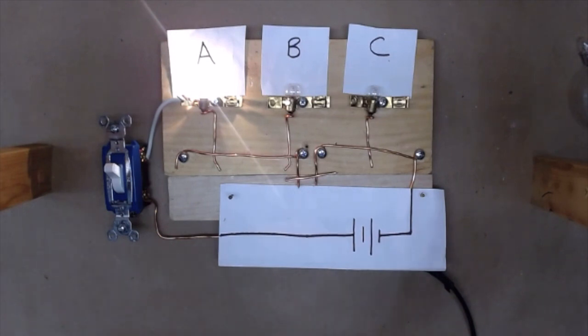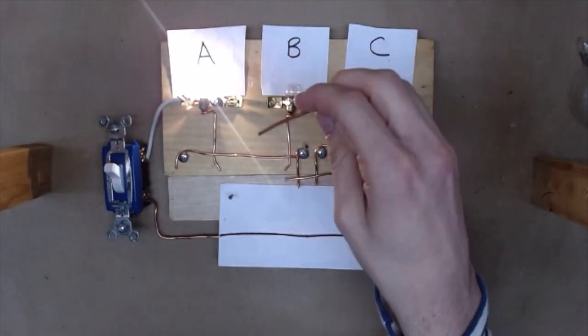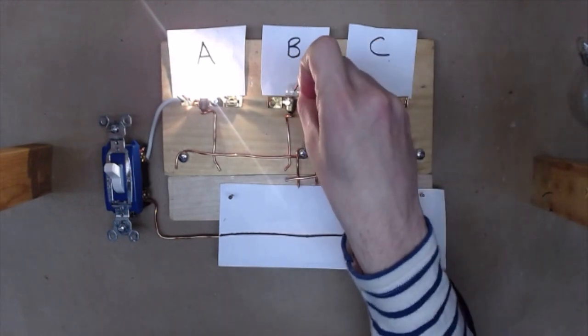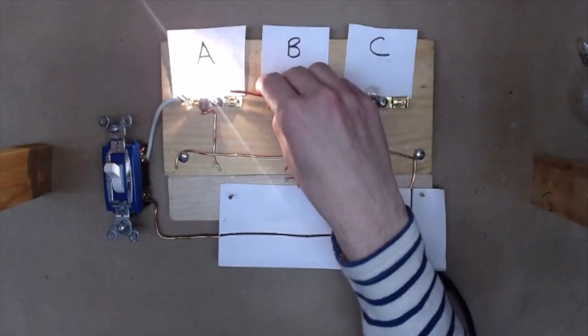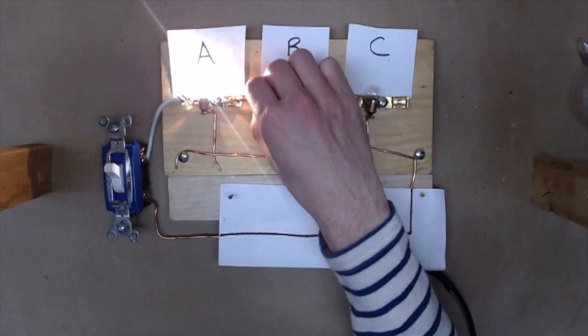Okay. Now, what I'm going to do is take a piece of copper wire right here, and much like in the last demonstration with the series circuit, I'm going to place this copper wire so that bulb B lights up. But I'm going to place it a little bit differently. I'm going to put it here, ready, and I'm going to just drop it. Oop, oop.